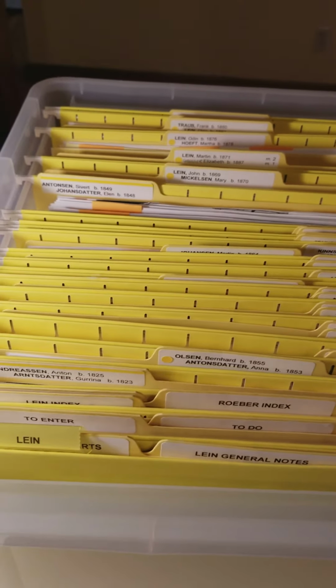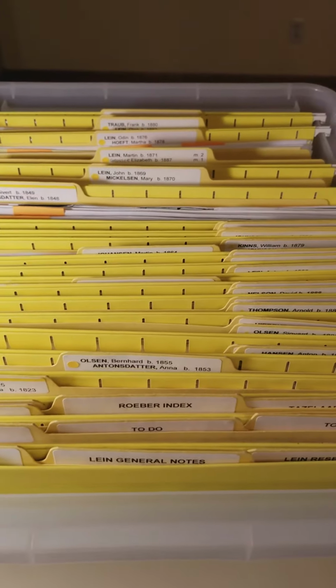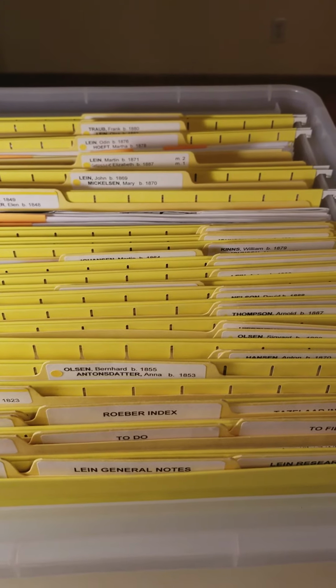So that is my new system. It seems to be working really well, and I like being able to tell quickly at a glance where I'm at.